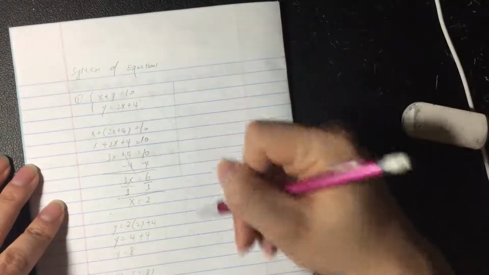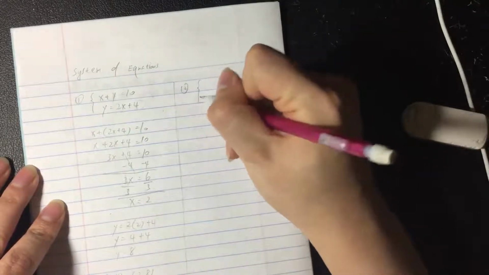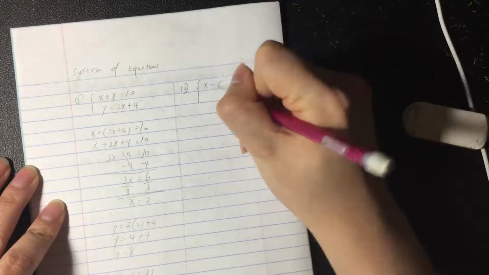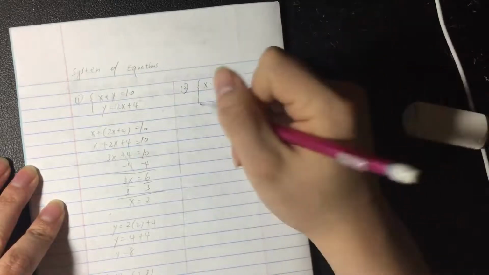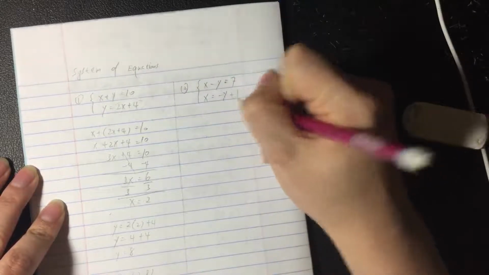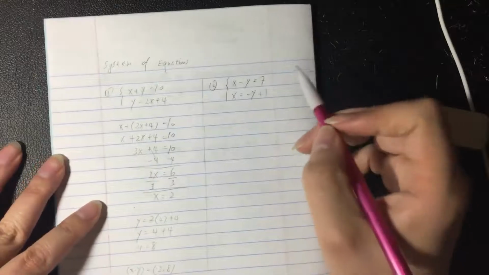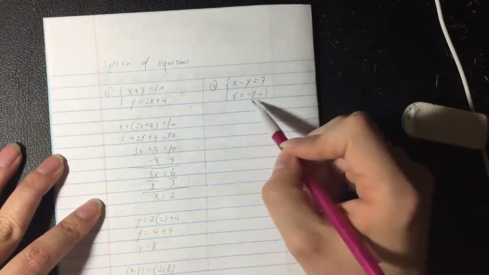Let's look at a different example. Another example: x minus y equals 7. x equals negative y plus 1.